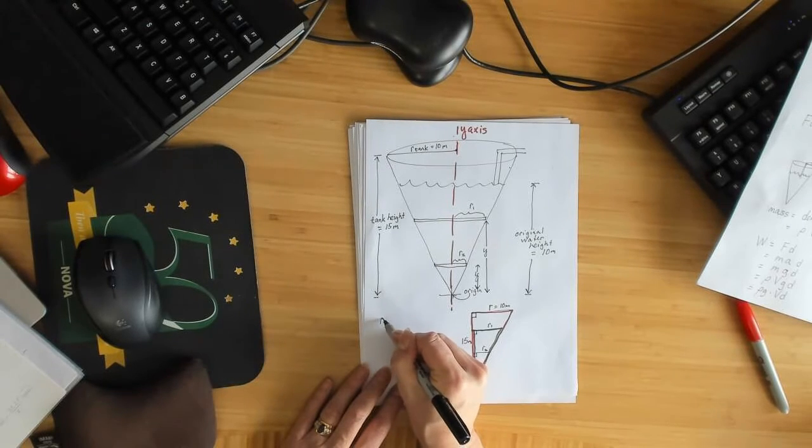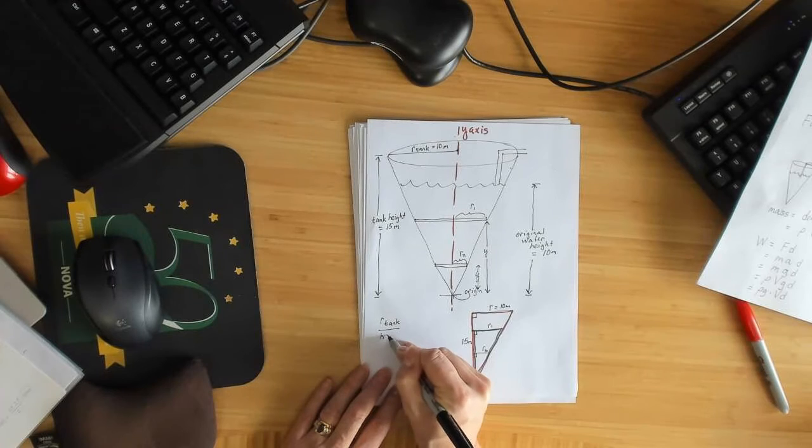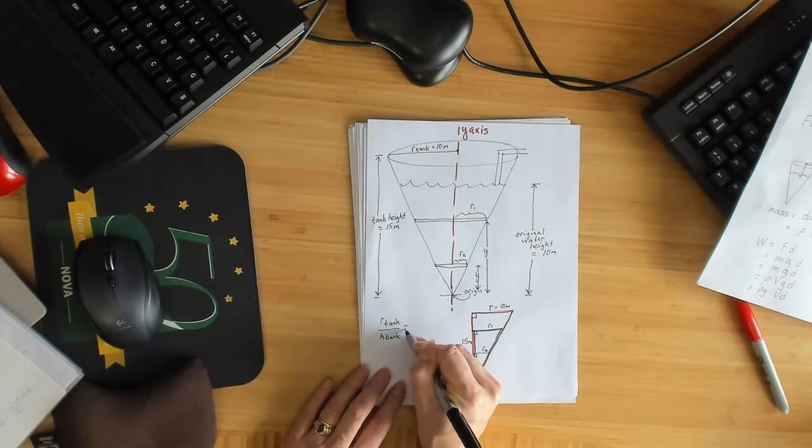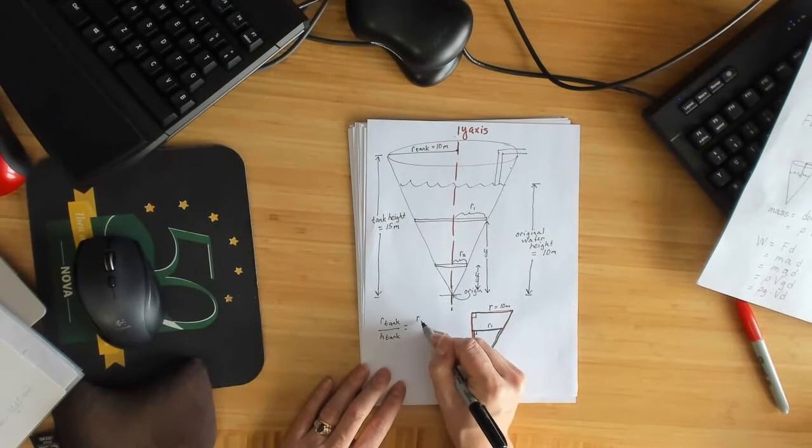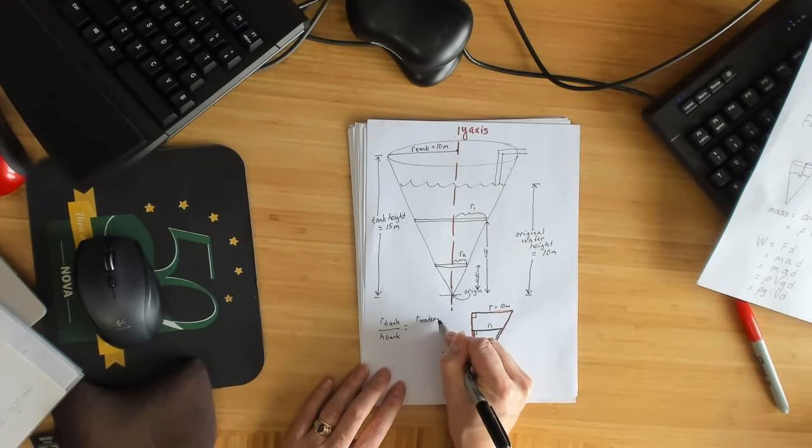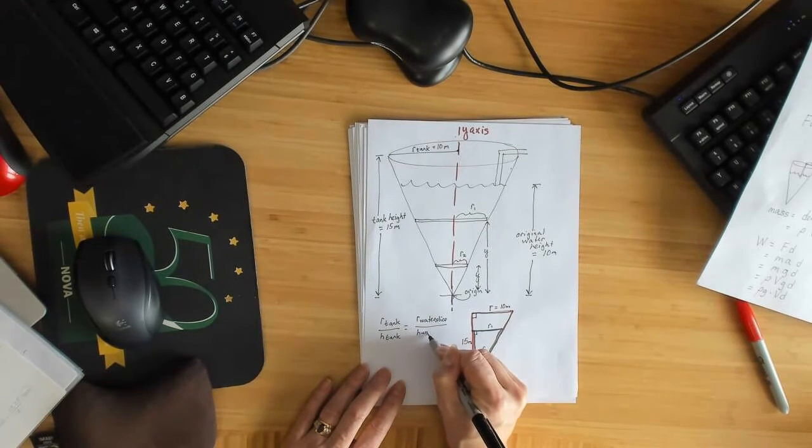The radius of the tank compared to the height of the tank has to be proportional to the radius of the water slice divided by the height of the water slice.